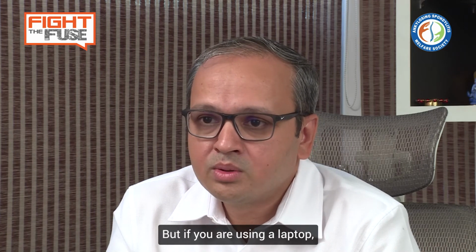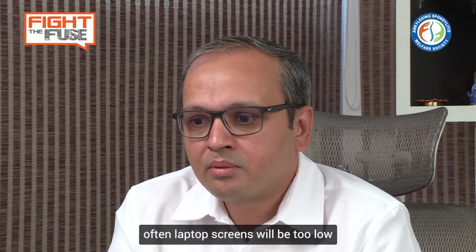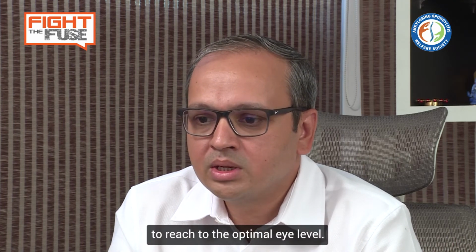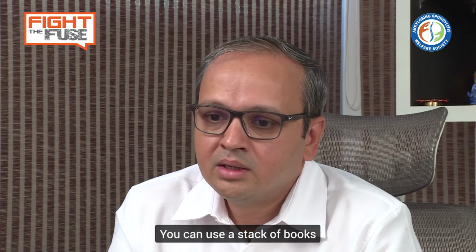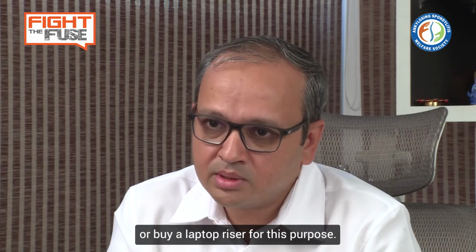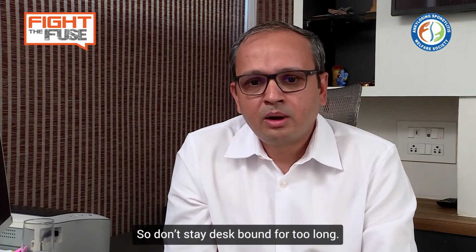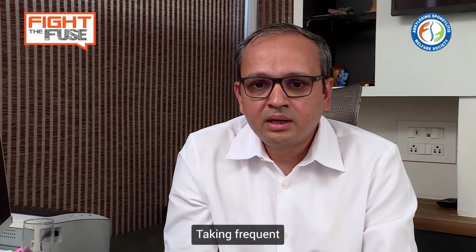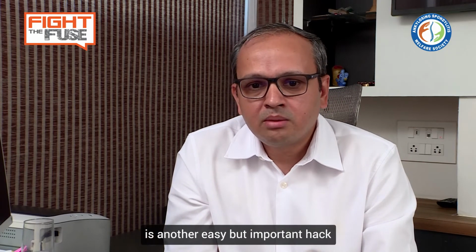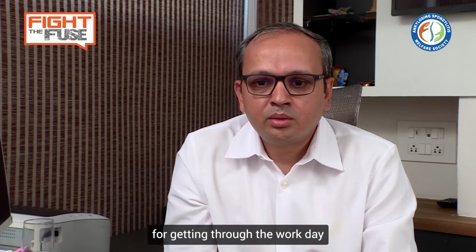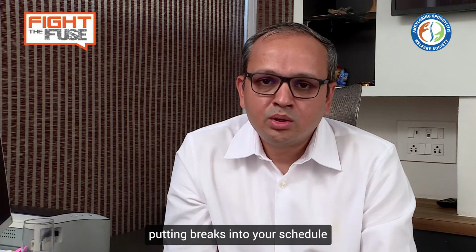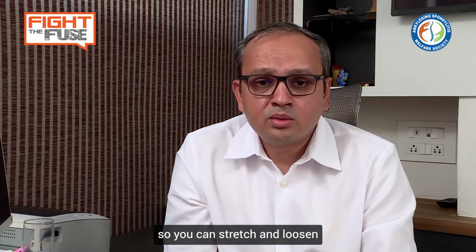But if you are using a laptop, often laptop screens will be too low, so you will need a riser for your laptop to reach the optimal eye level. You can use a stack of books or buy a laptop riser for this purpose. So don't stay desk bound for too long. Taking frequent short breaks to move around is another easy but important hack for getting through the workday with AS symptoms. Make sure you are putting breaks into your schedule so you can stretch and loosen your joints.